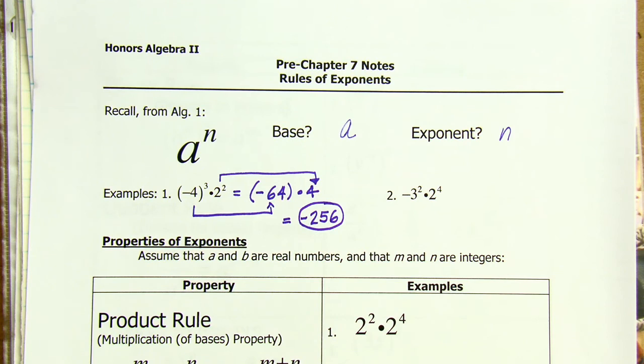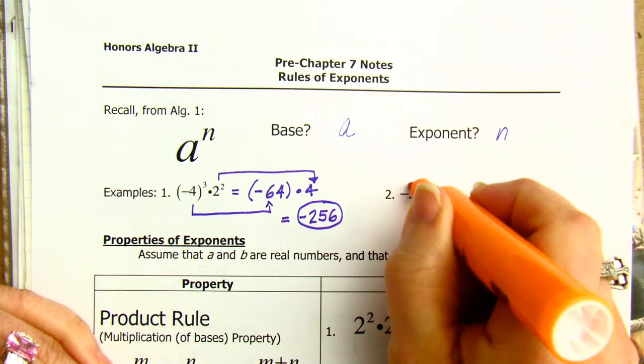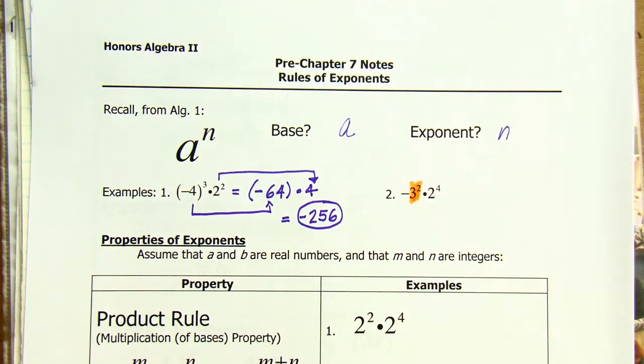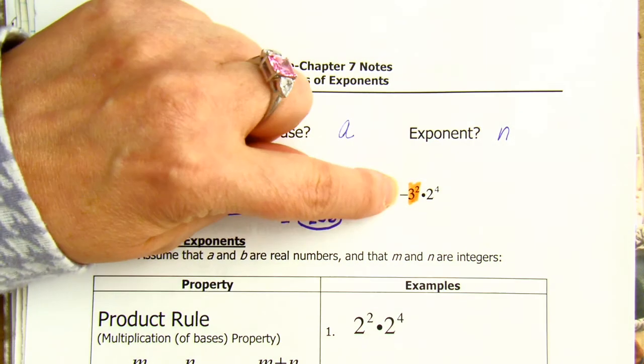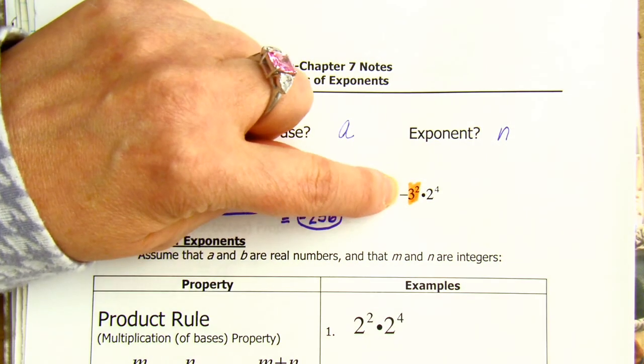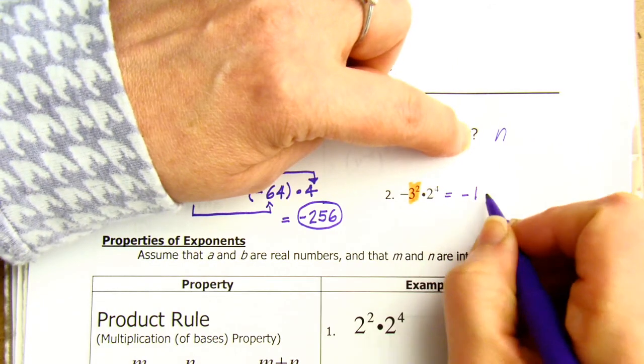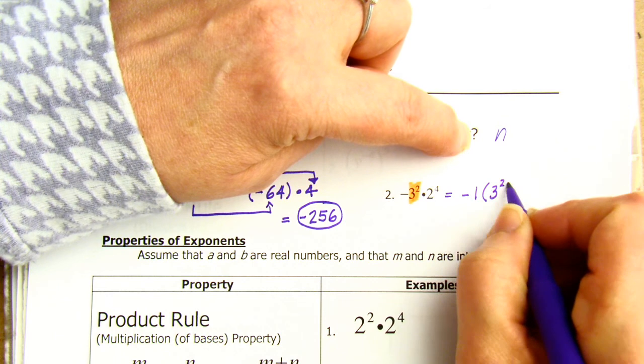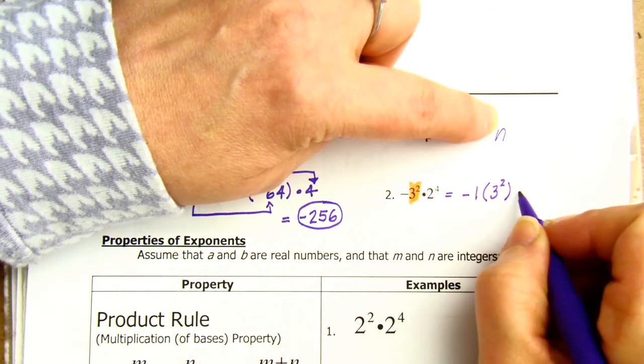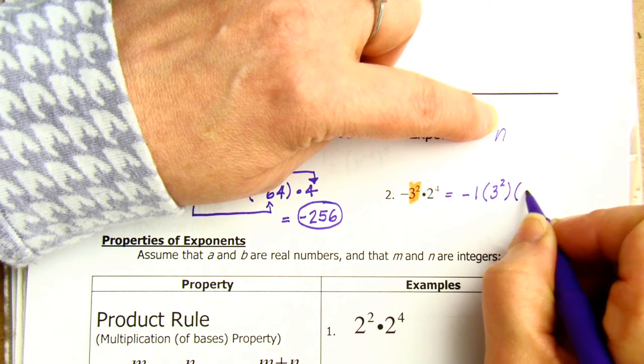What's different in example 2? Well, there's no parentheses around the -3. So really, only the 3 is being squared. Okay, that's your base to that power. This is like -1 times 3 squared. When you think of it that way, this is -1 times 3 squared times 2 to the power of 4.